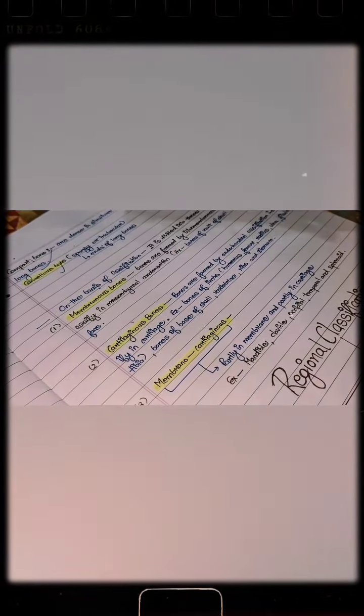What will be its main example? Simply, these are spongy, and the trabecular system is present. For example, ends of the long bone. It is present in the ends of long bones. That is cancellous bone. Now coming to the basis of ossification.